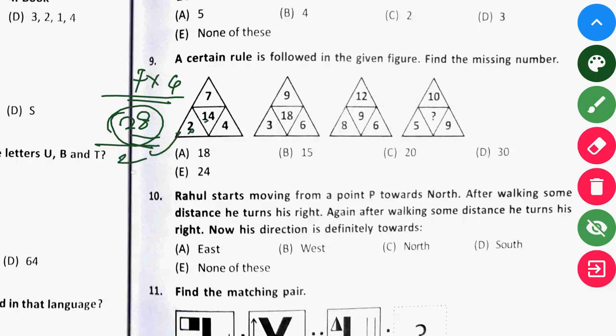Now we'll check if the same pattern is followed by all the triangles. 9 times 6, 54. And 54 is divided by 3. So the answer is 18. So yes, this pattern is followed. So 12 times 6, 72. And 72 is divided by 8. So answer is 9. 8 nines are 72. So again the pattern is followed.